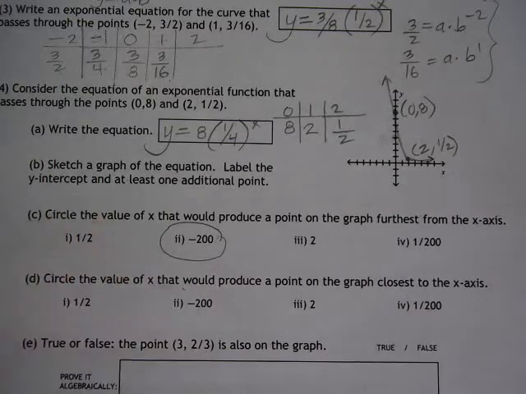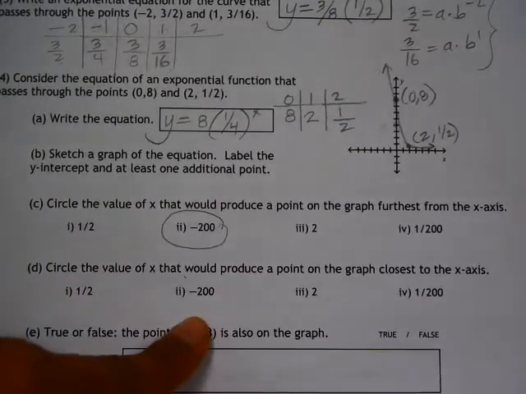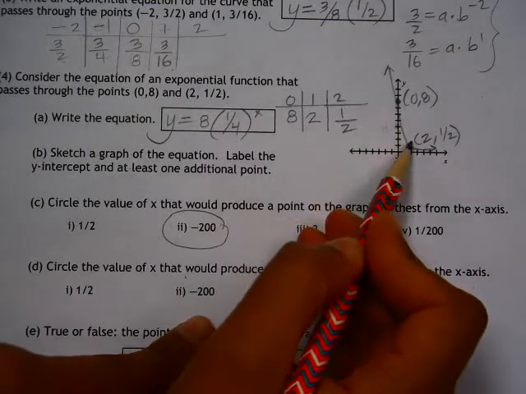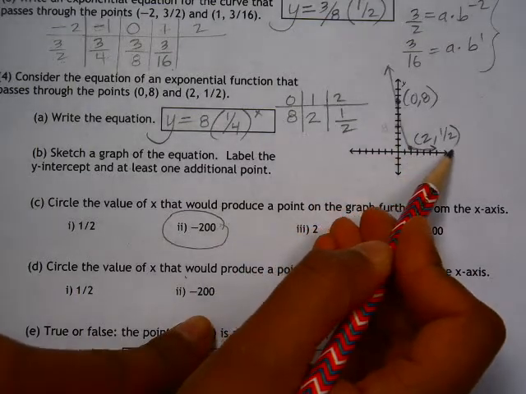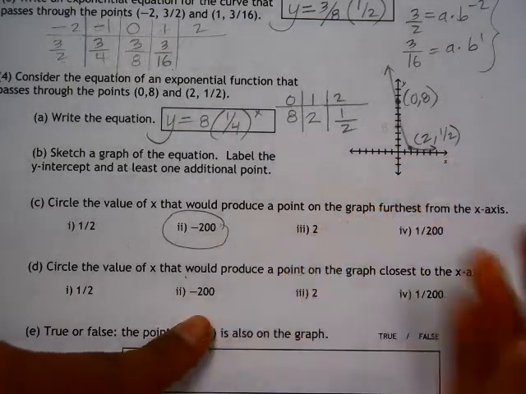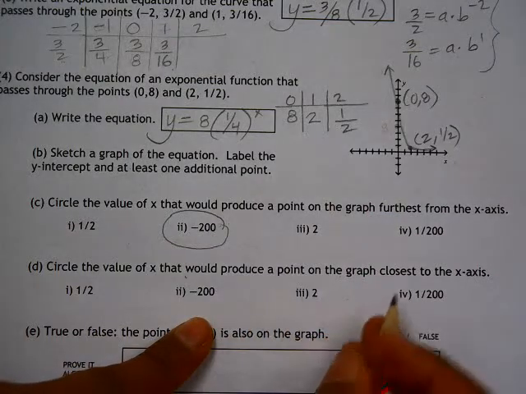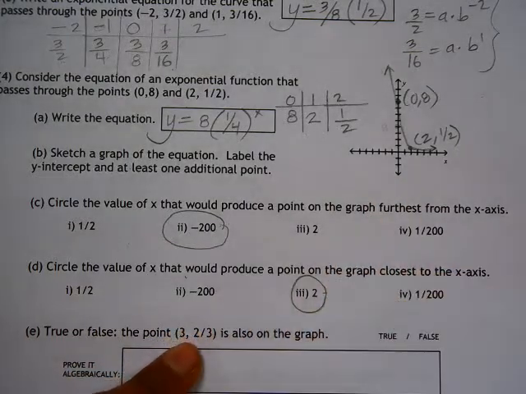Circle the value of x that would produce a point on the graph closest to the x-axis. As we get closer to the x-axis, we are approaching larger and larger values of x. So we want to pick the largest value of x, which would be 2.